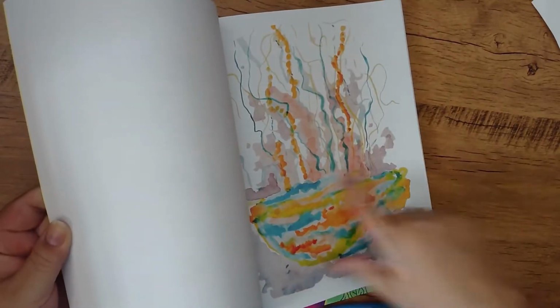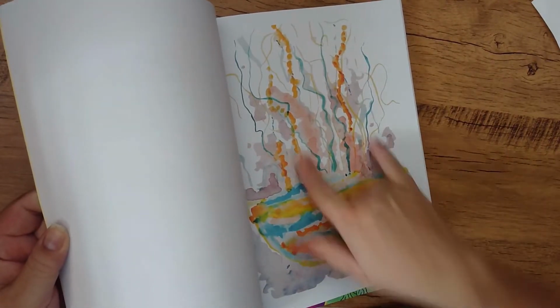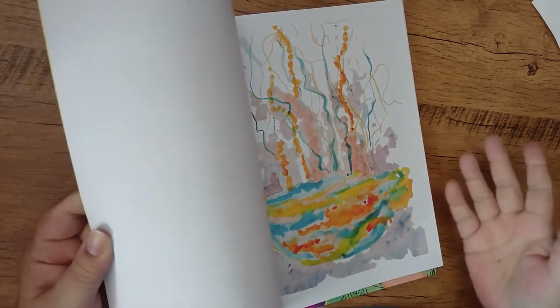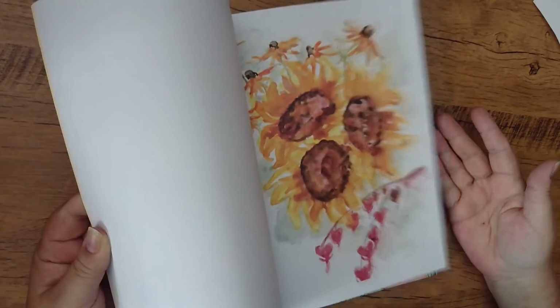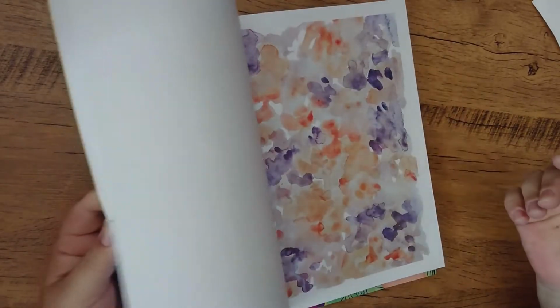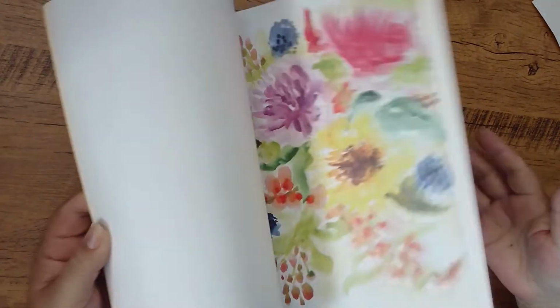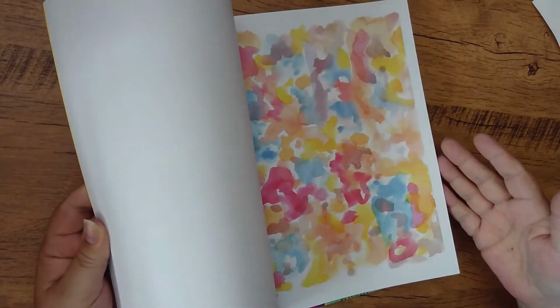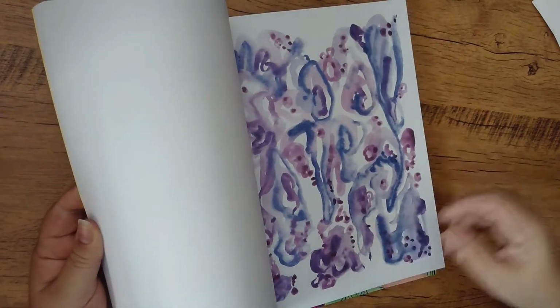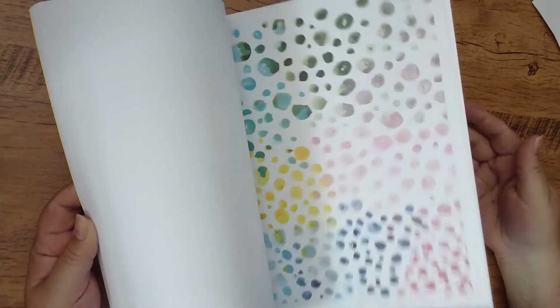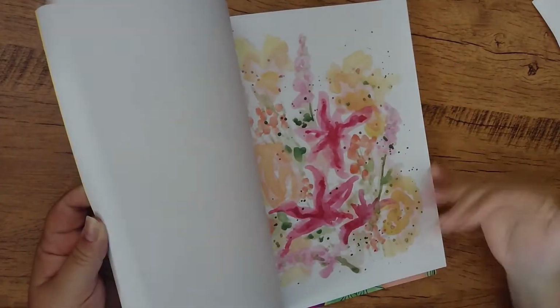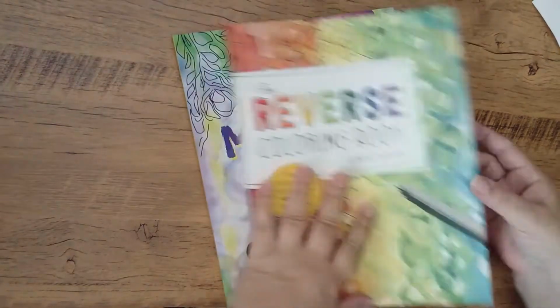Oh no, this is a good cup of tea. So I could create some kind of good cup of tea or bowl of soup. Flowers, gardens. So if you have something like this, you can just do some contour drawings on top of what's already been colored.